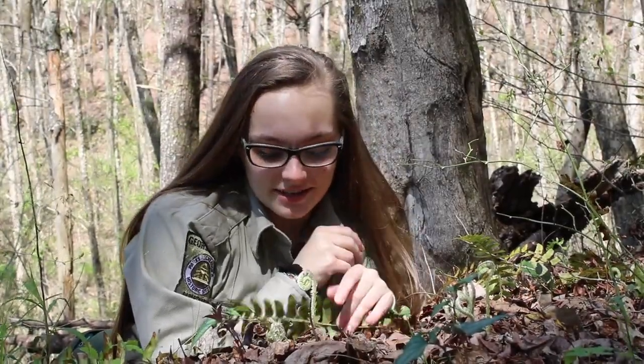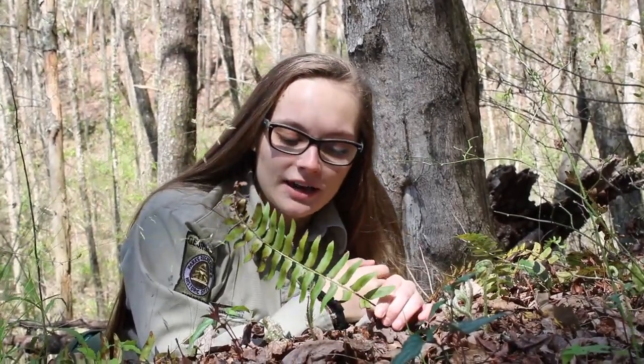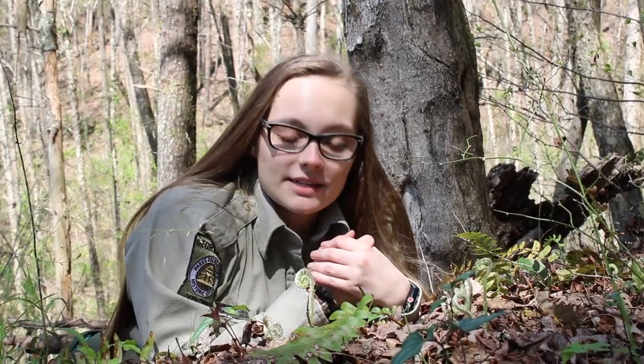So I actually found something really cool, you guys. This right here beside me is what we call a fiddlehead. A fiddlehead is new fern growth. So this new fern growth is actually coming off of this Christmas fern right here. Now, a Christmas fern is really easy to identify in nature. It gets its name Christmas fern because it stays green through the holidays. So this is the only fern you would find around Christmas time that's still green.